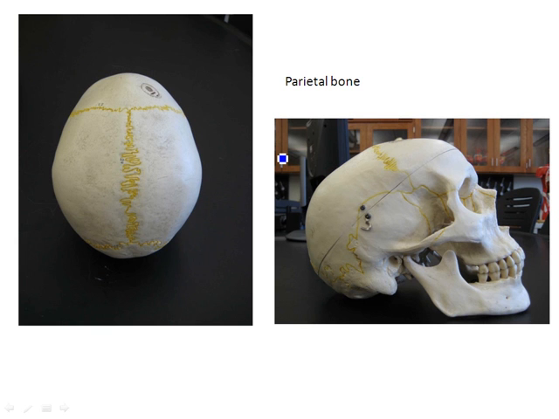On the parietal bone, there really aren't any features, you just need to be able to recognize it. Here's one parietal bone. Here's the other parietal bone. This is the parietal bone. There's really no special features about the parietal bones. You have two, one on either side.